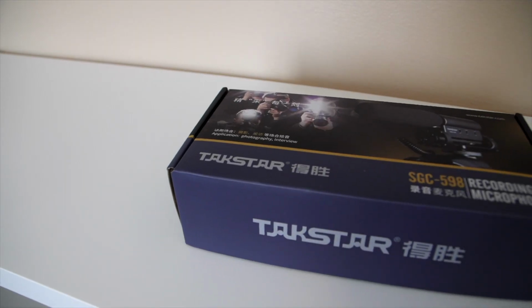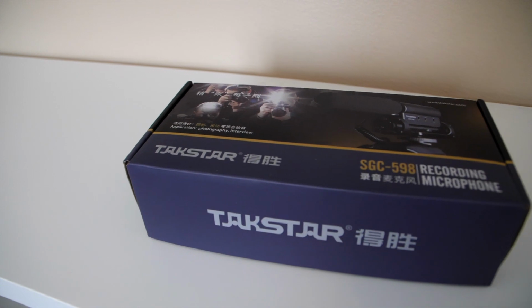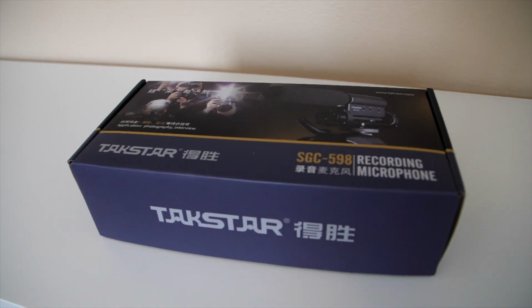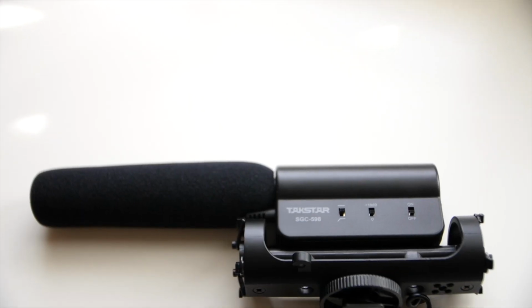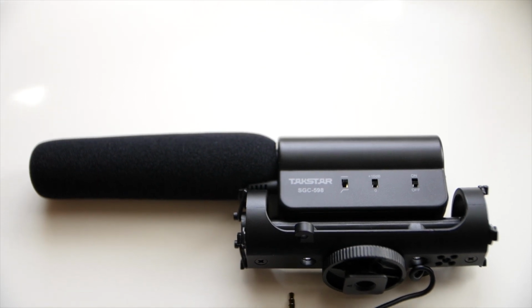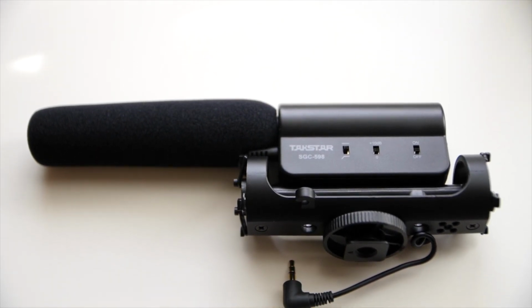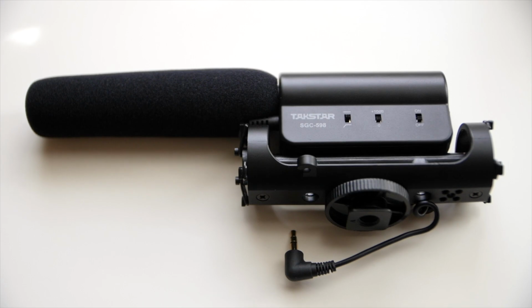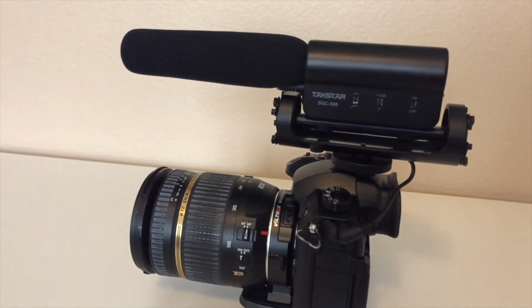Another type of microphone is the shotgun microphone. These are mics hidden from the viewer, which I love about them. This $25 Takstar interview microphone attaches to your camera. Because of this, you want to get closer to your camera so that it sounds better.